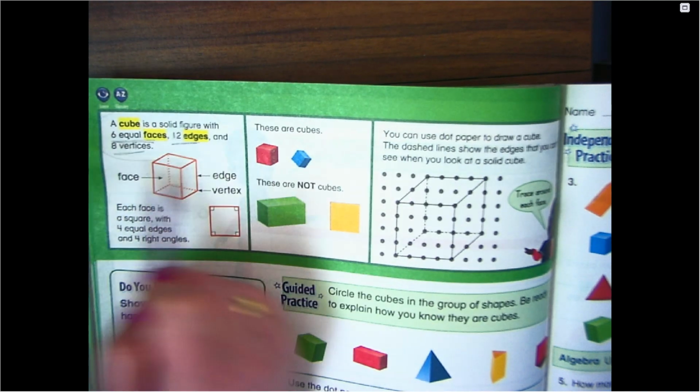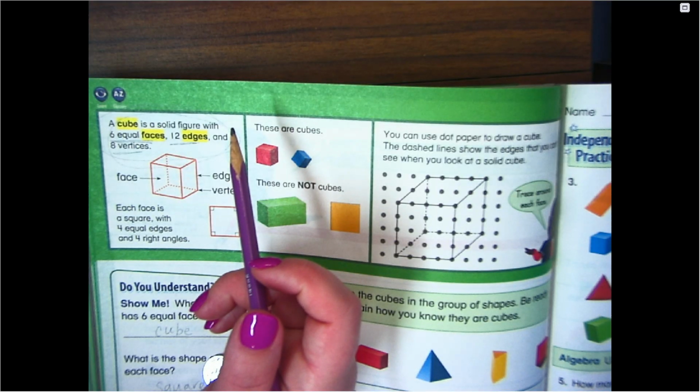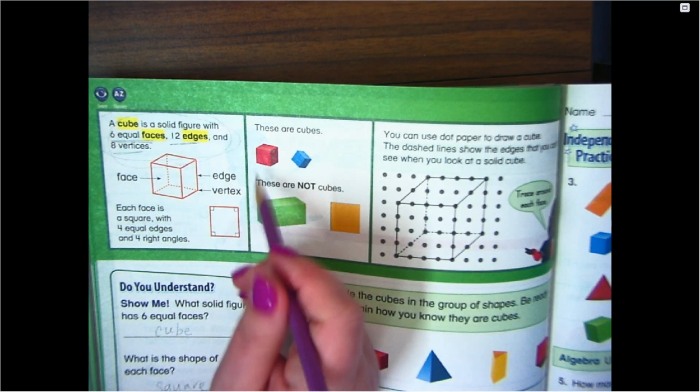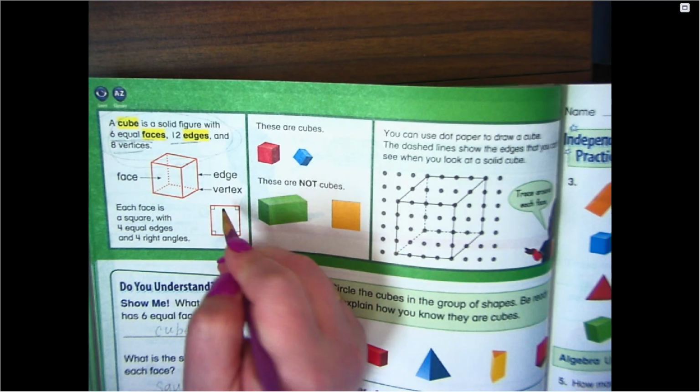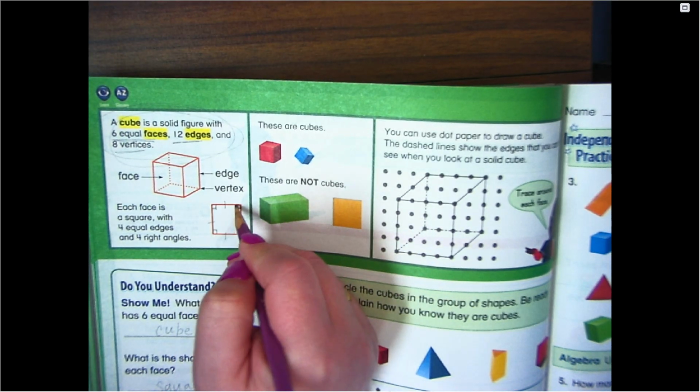This is information that we are going to need to remember as we work through the rest of this chapter. Each face is a square with 4 equal edges. All 4 sides are the same length, and we have 4 right angles.